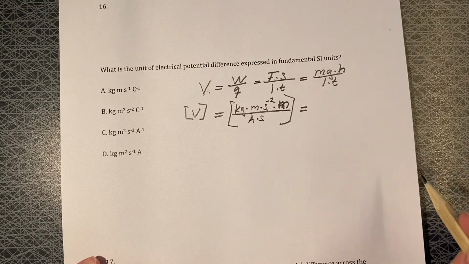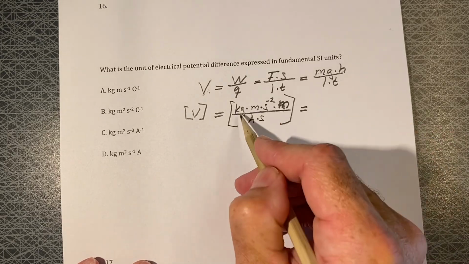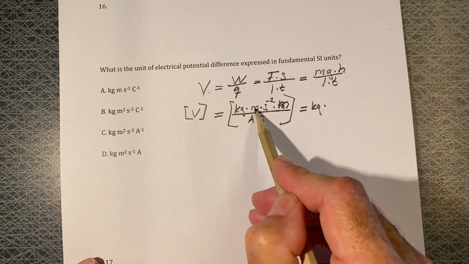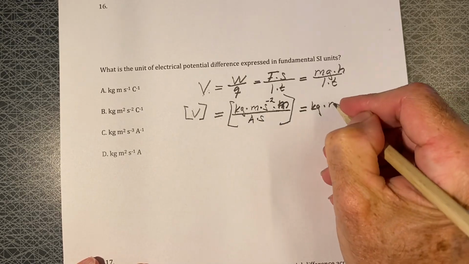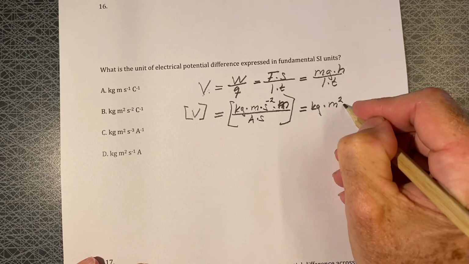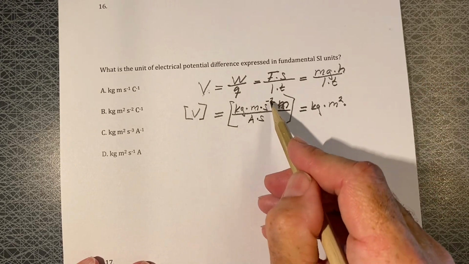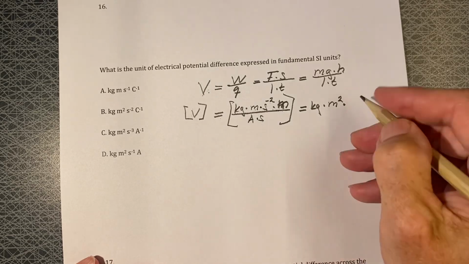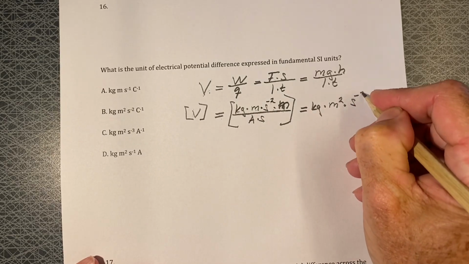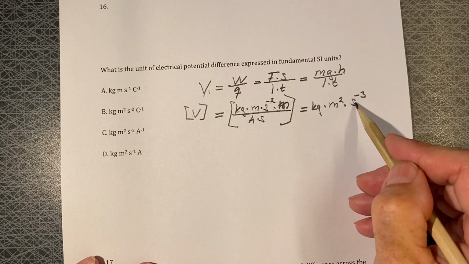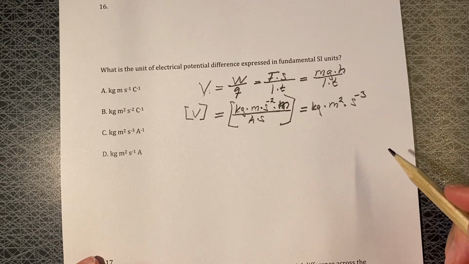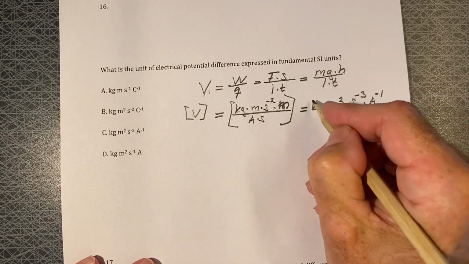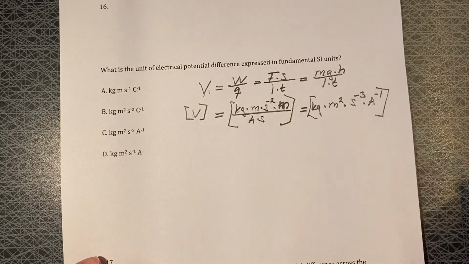Now let's fix this so it looks beautiful and on one line. We start with kilogram multiplied by m times m, that's m squared, multiplied by per square second divided by second, that is s to the power of minus 3, or per cubic second, multiplied by A to the power of minus 1, and a bracket around it.